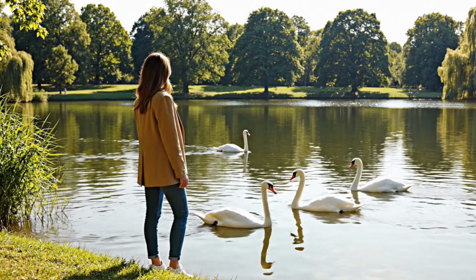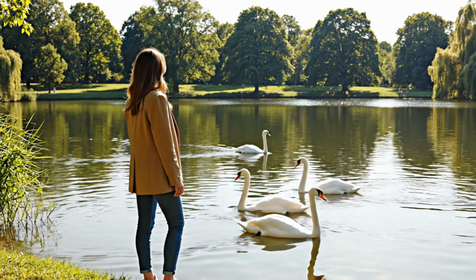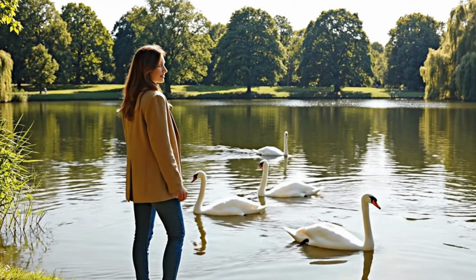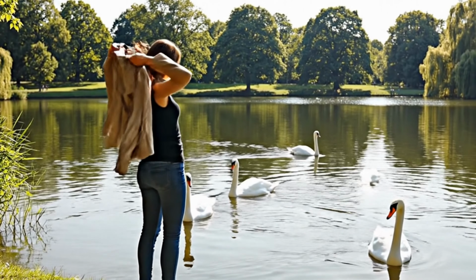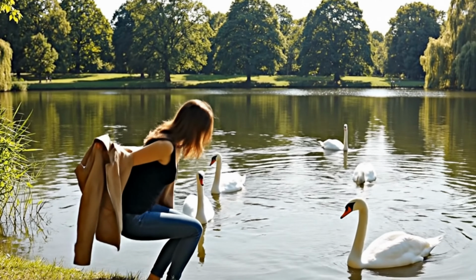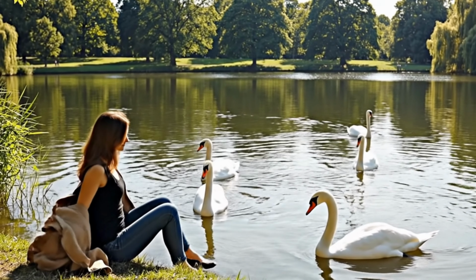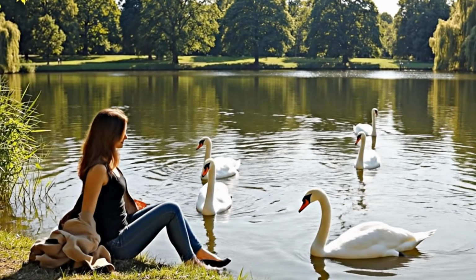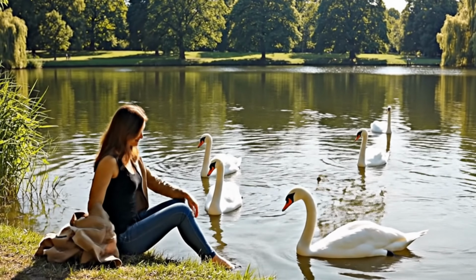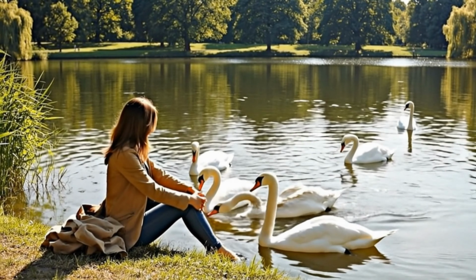So there we are, we move from the street to the park, and then I ask her to sit down and take off her coat. Now I'm going to freeze this here. She's taken off her coat, but that wasn't the end of it. For some reason, she had to keep something on. An AI decision, not mine.